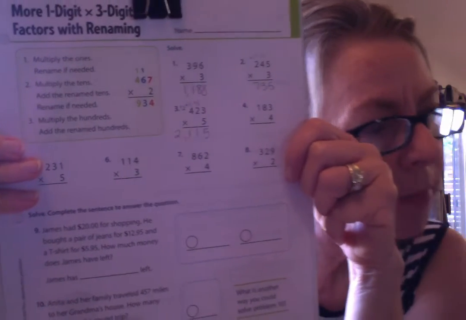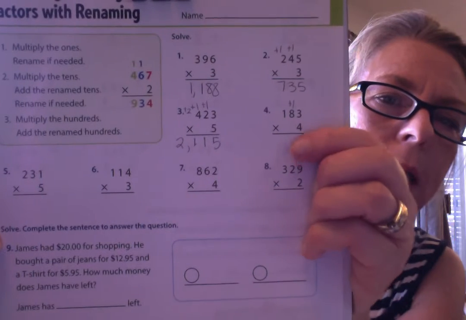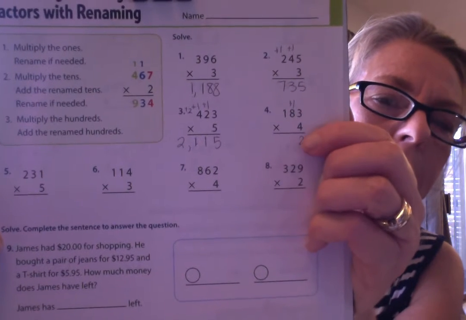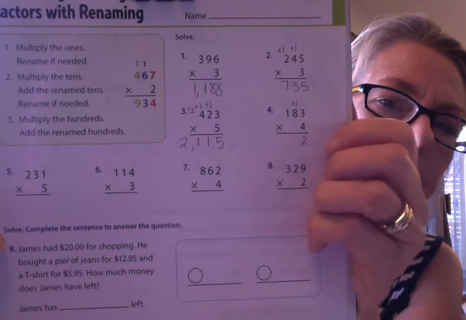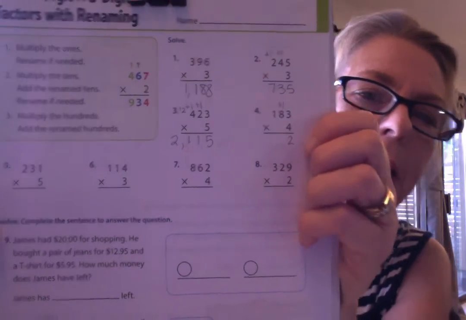Okay? All right, let's try number 4. We have 4 times 183. We start with our ones. 4 times 3 is 12 ones, and 12 is 1 ten and 2 ones. So put your 2 in the ones place and your 1 up in your tens place. Okay, now we say 4 times 8. 4 times 8 is 32. 32 tens plus 1 more 10 is 33 tens.